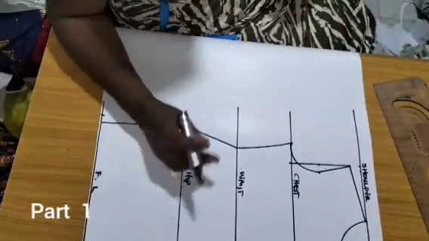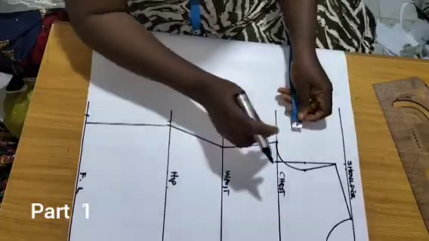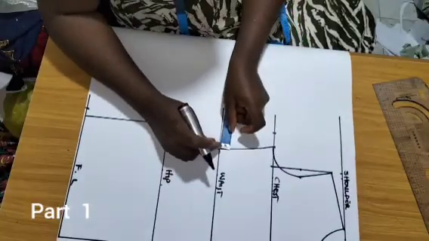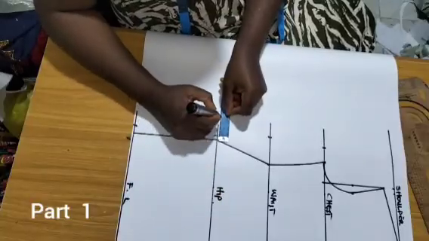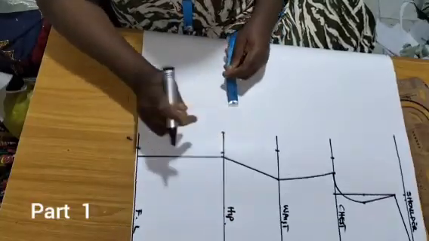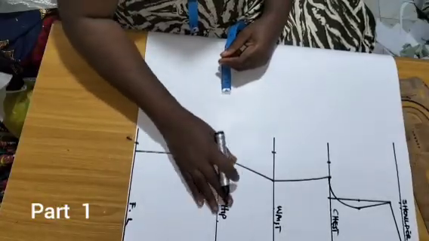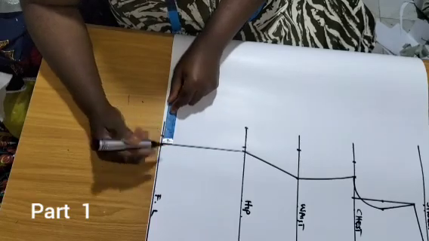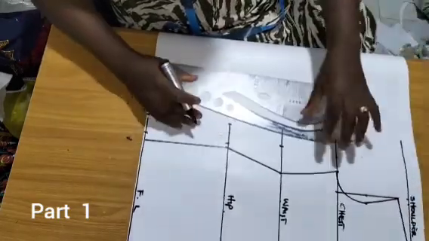So next I will do is to add ease. I want to add ease to my block. On the chest line, I'm adding 1 inch to my block. On the waistline, I'm adding 2 inches. On the hip, I'm adding 2 inches. So by the time you wear this dress, you have 8 inches allowance. So on the hem, I'll also add the same 2 inches.